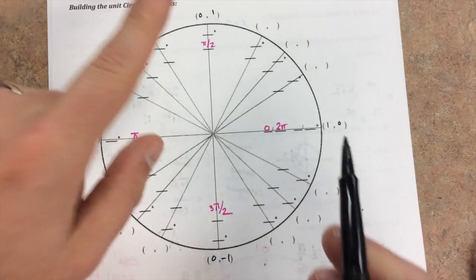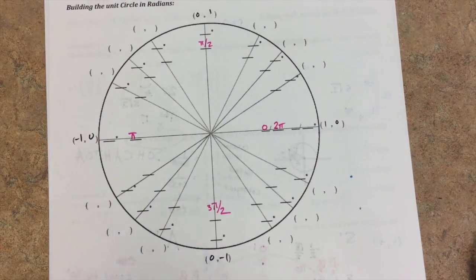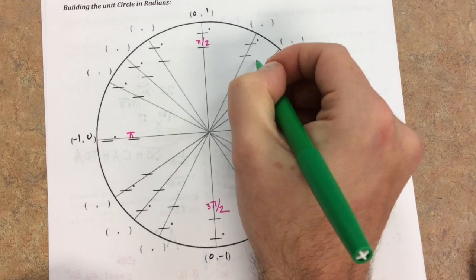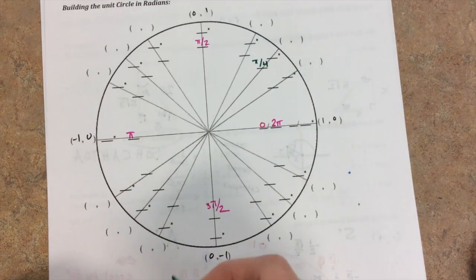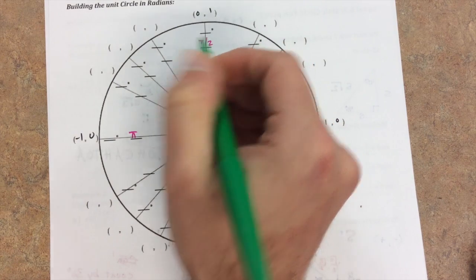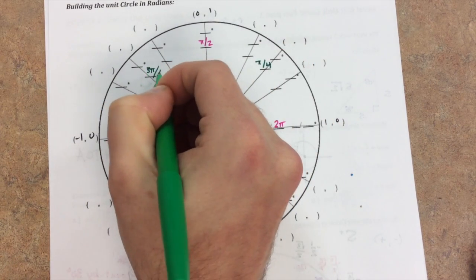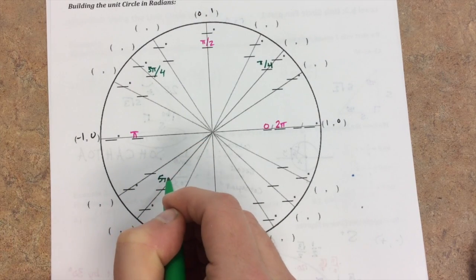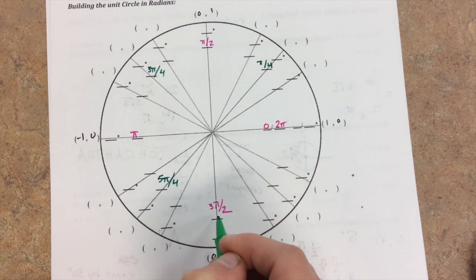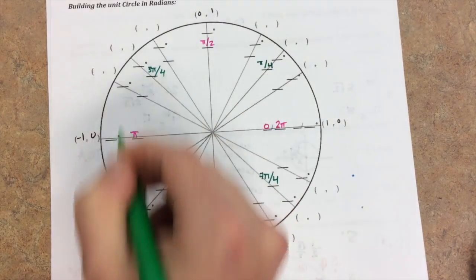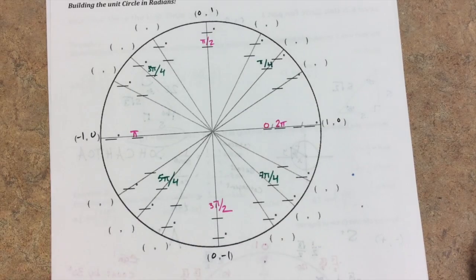Okay? Next up, I'm going to cut everything into quarter pieces. So half of pi over 2, or half of a half, is a quarter. So pi over 4. Now I'm just going to go pi over 4, 2 pi over 4, 3 pi over 4, 4 pi over 4, 5 pi over 4, 6 pi over 4, 7 pi over 4. That gives me my radian measures all around the circle.